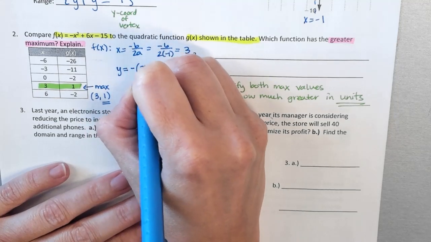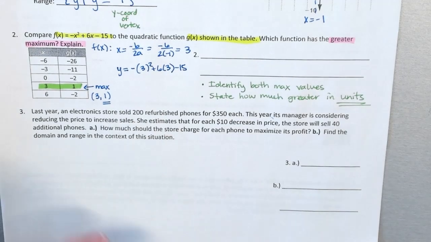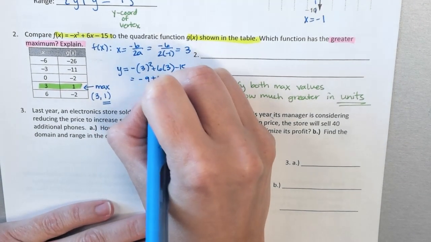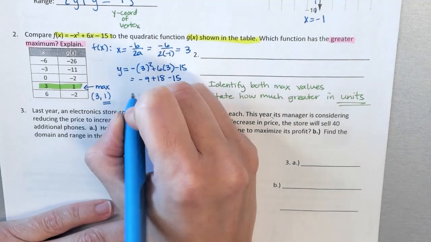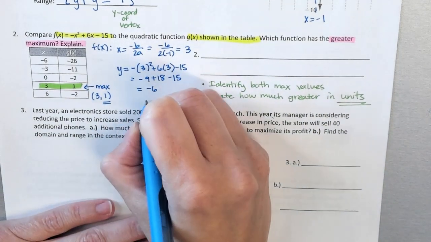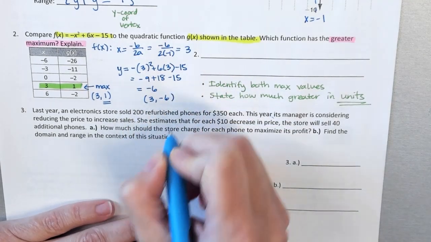So -3 squared plus 6 times 3 minus 15. You can do that with either mental math or your calculator. Either way is fine. Then you do 9 minus 15, so you should get -6. So your maximum here is 3, -6.